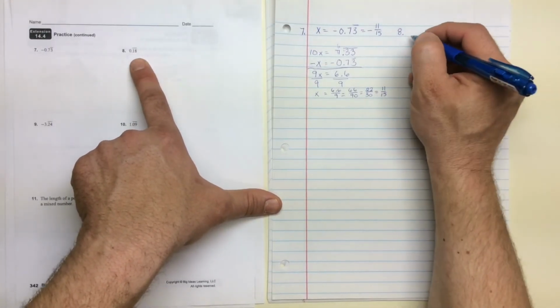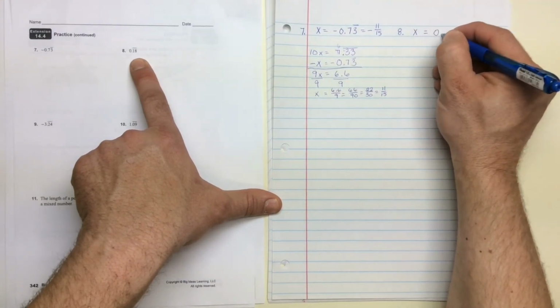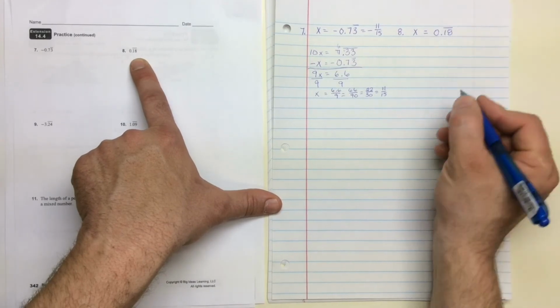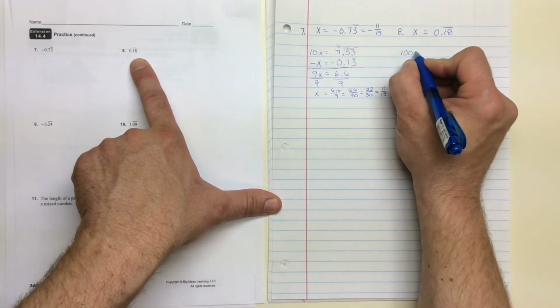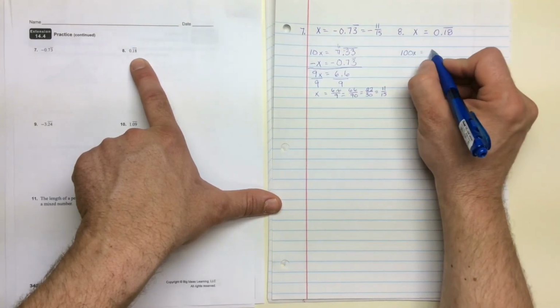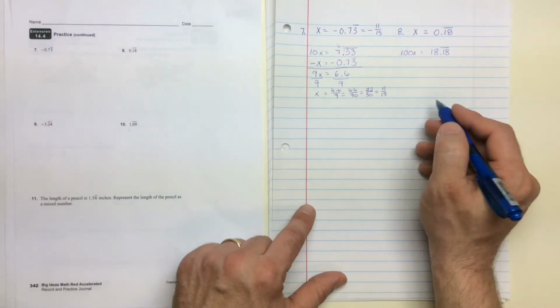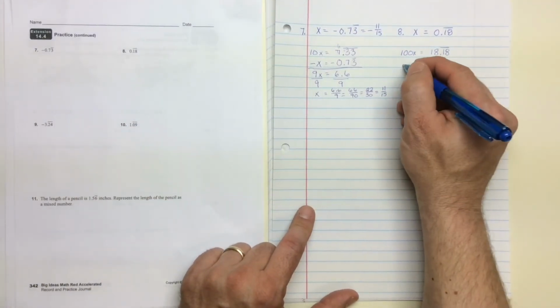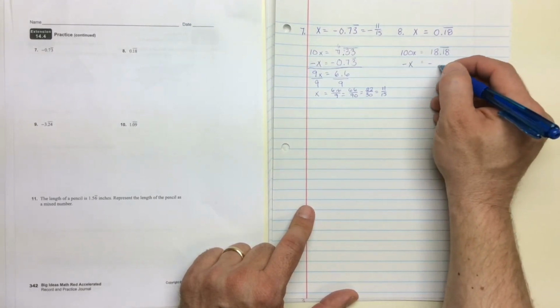Number 8 is our first time where we see 2 digits repeating. Now instead of multiplying by 10, I multiply by 100. 0.18 with the 18 repeating, times 100. So this will be 100x equals, move the decimal 2 places now, 18.18 repeating. I'll go back and subtract the first one, minus x, minus 0.18 repeating.